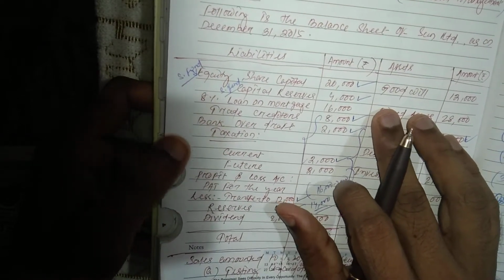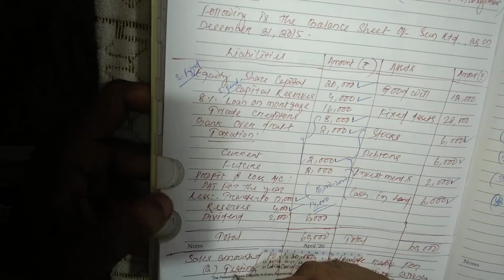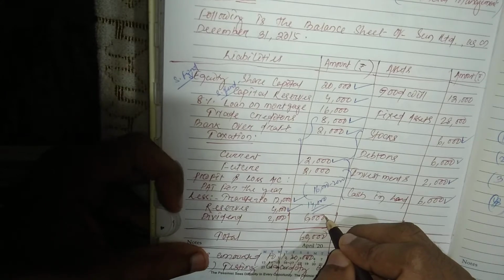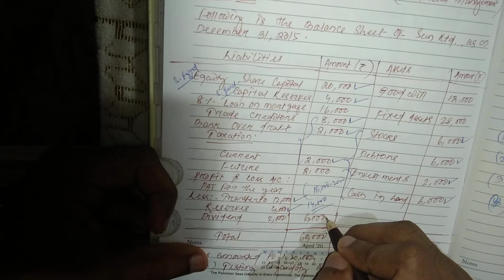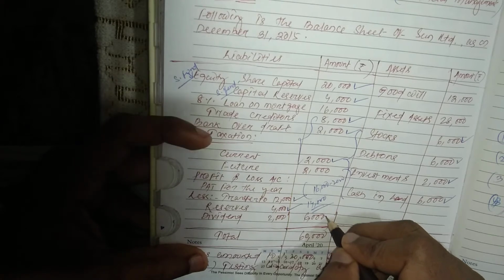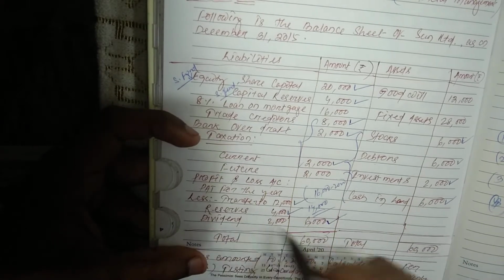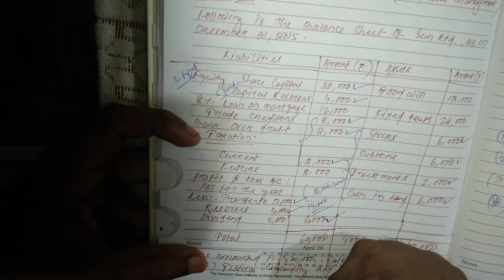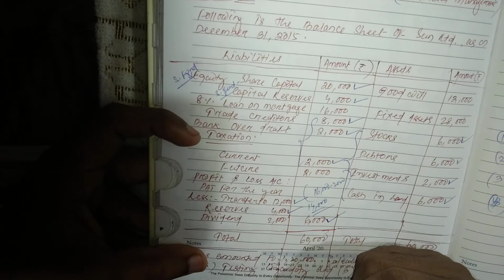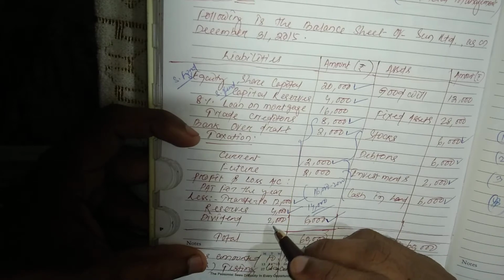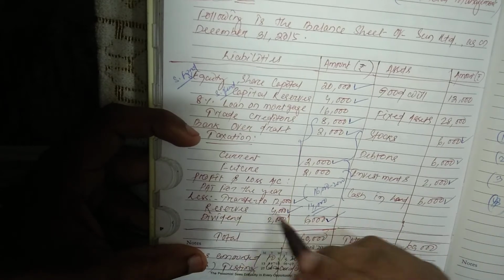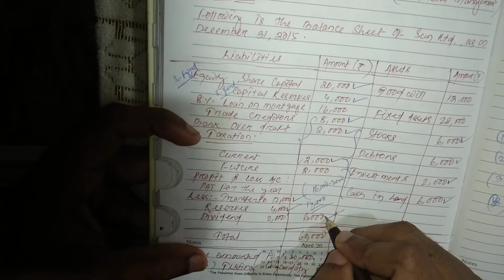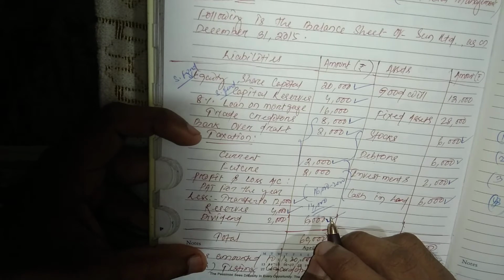Then profit and loss account balance is given here. 6,000, transfer to reserve 12,000, less 4,000, and less dividend 2,000. So the balance of profit and loss account is 6,000. This is your shareholders fund.